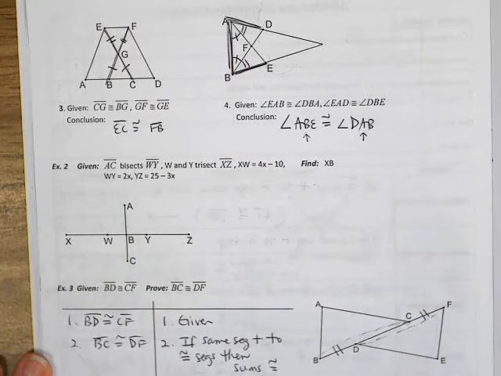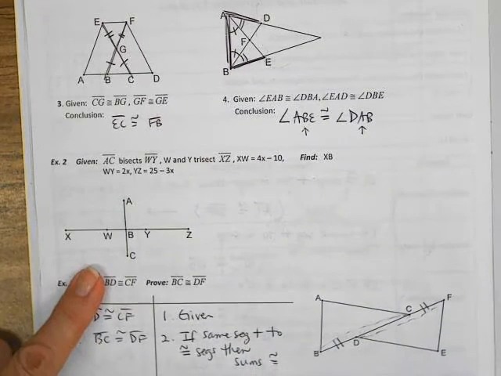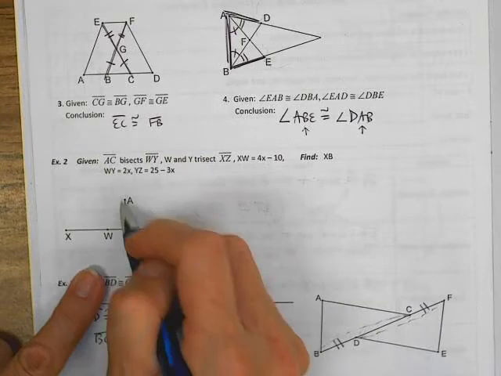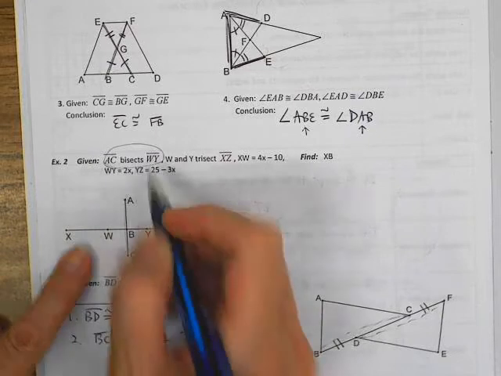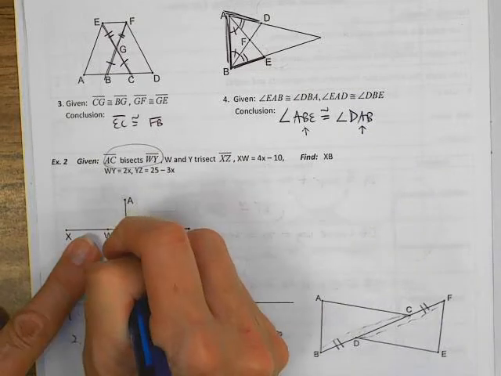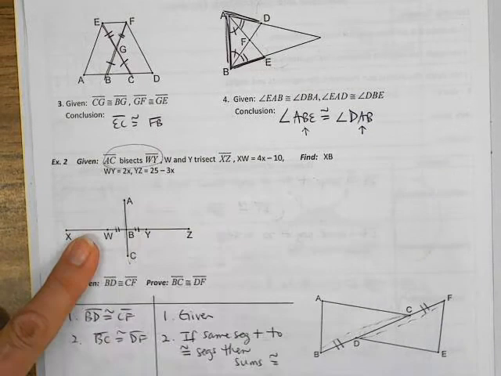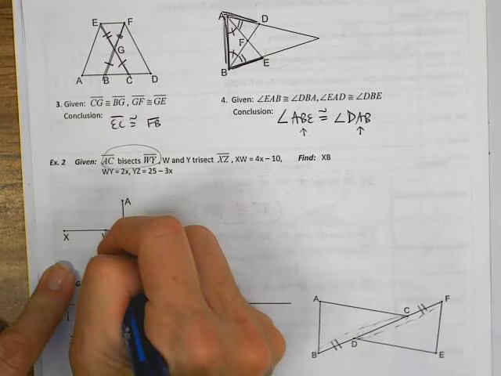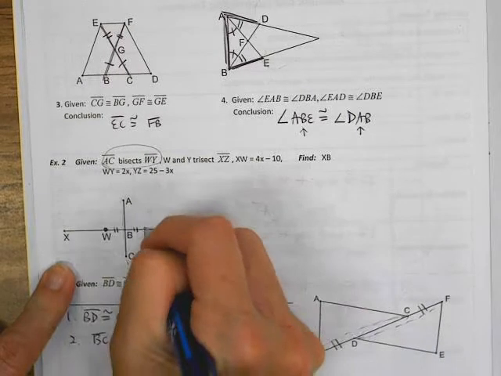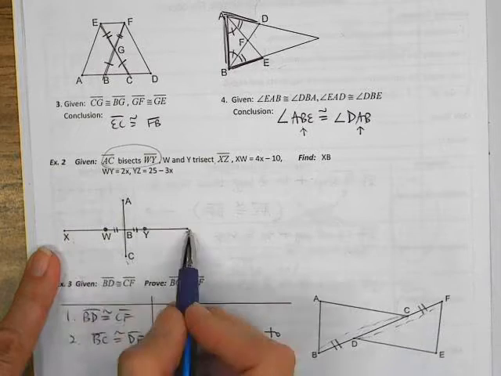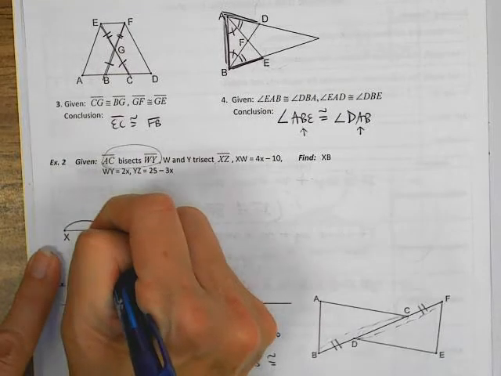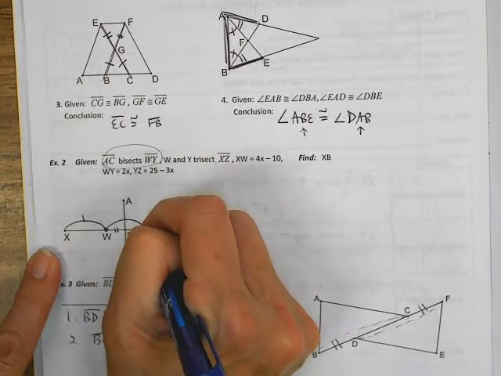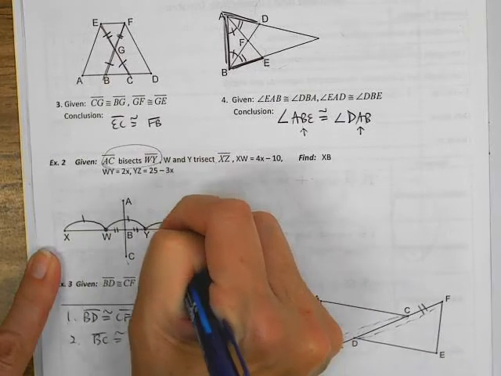If you want to see me go back and do this example 2 from page 40, I'll show you this one quick. We have AC bisects WY. So if it bisects this segment, it cuts WY in half. So these two little segments would be congruent. W and Y, this point and this point, trisect this big segment XZ. So that means this segment is congruent to this segment is congruent to this segment.